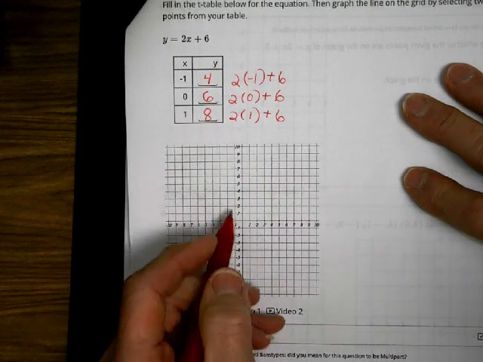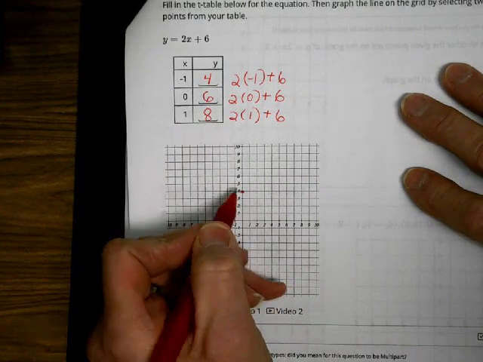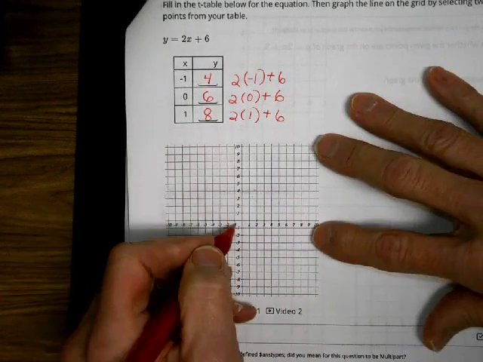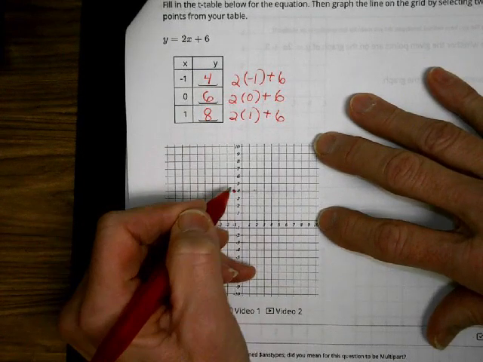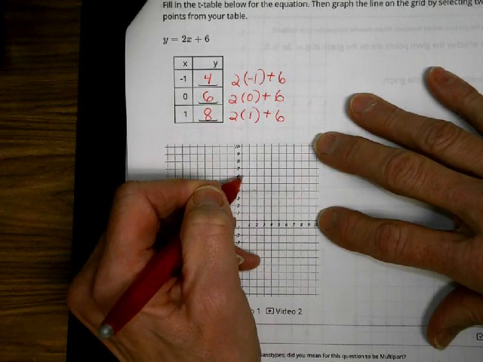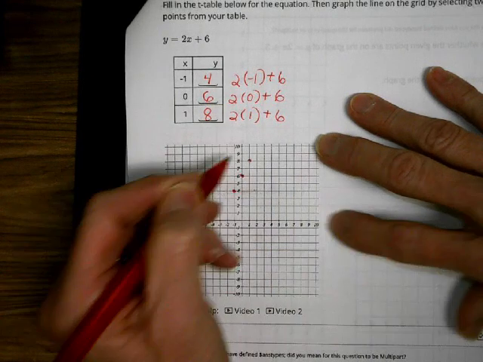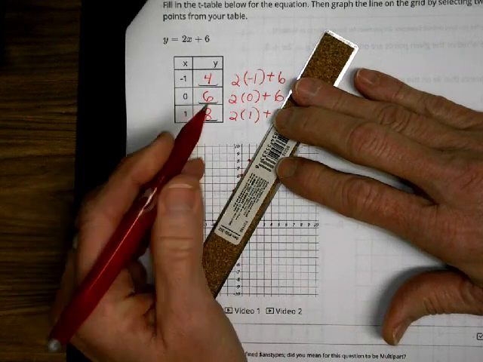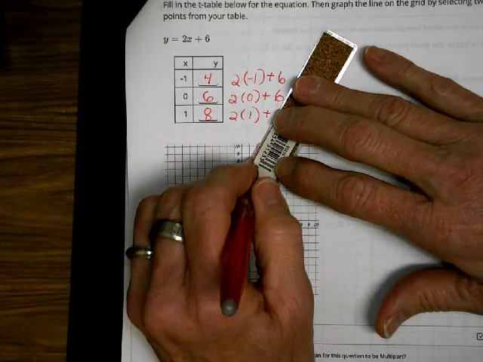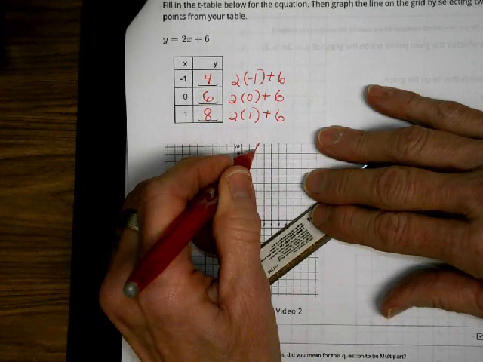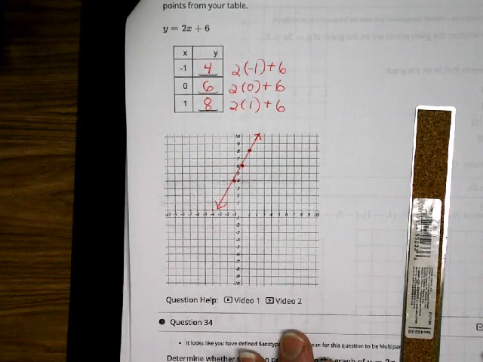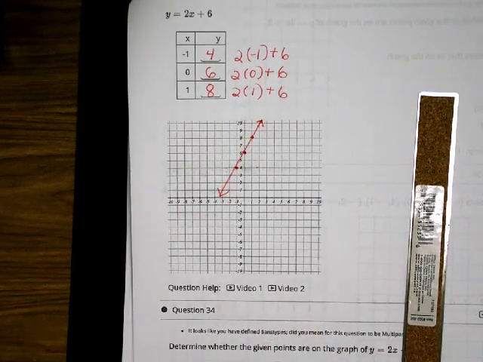Okay, this is a bigger graph. Whoops, wrong one. Gotta go -1, 4, 0, 6, 1, 8. Doesn't have to be perfect, but there you can clearly tell if you're heading in the right direction. That's it.